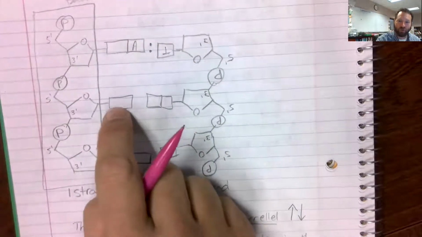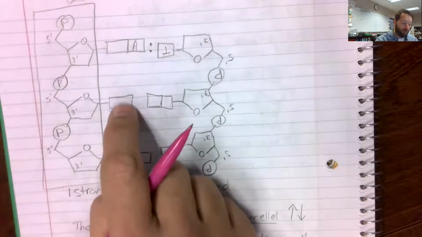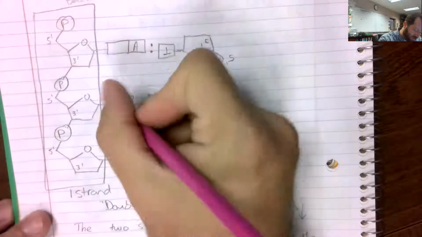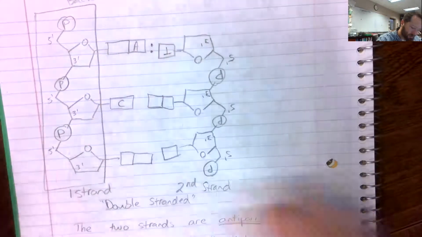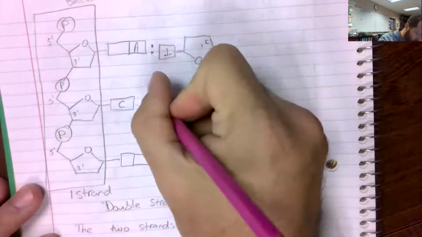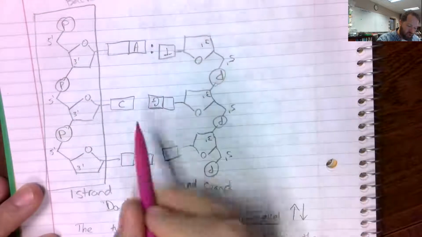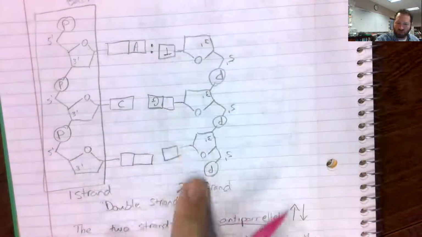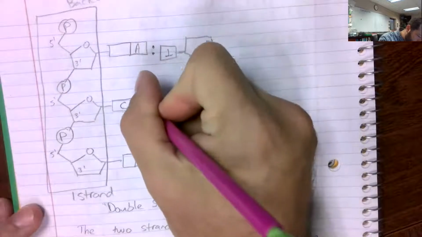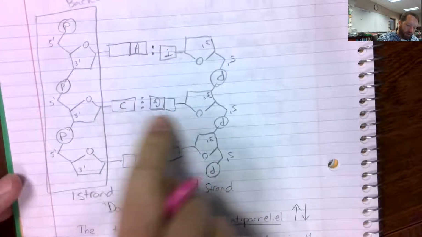This one is a shorter pyrimidine, so it has to be C or T. If I call this C, then okay, that works. That means over here on the other side, it's a G. Again, I got that upside down because it's running in the opposite direction. And between them will be 3 hydrogen bonds.